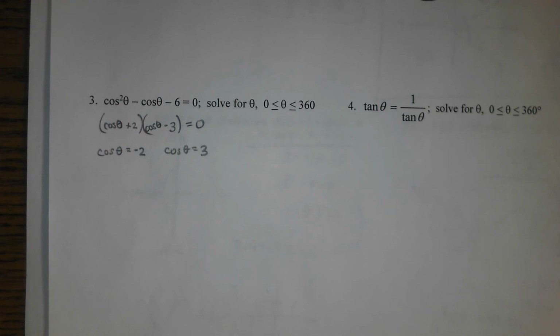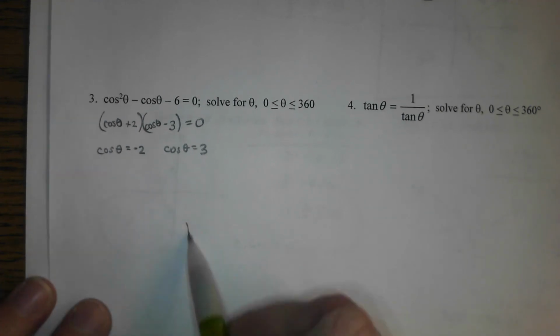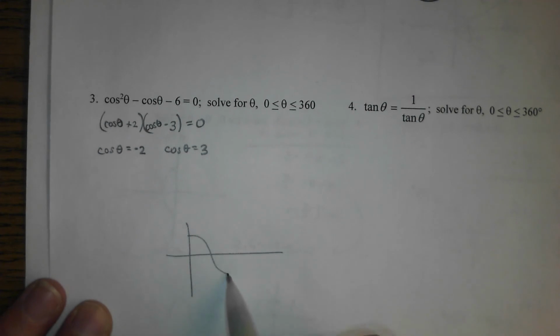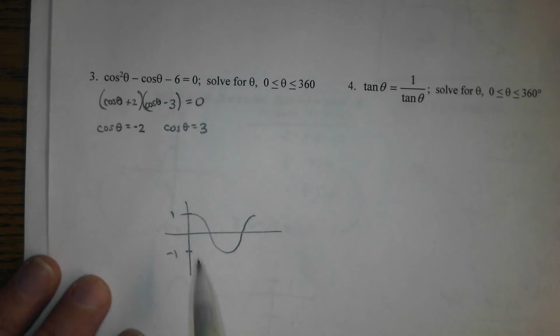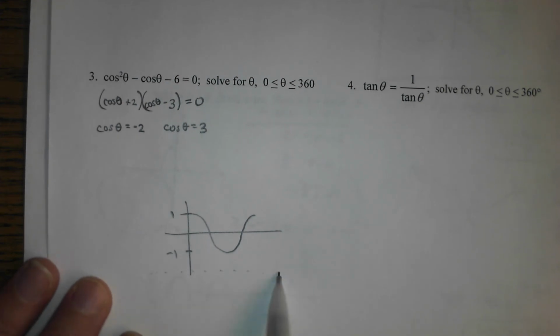Cosine values always have to be between what two numbers? Cosine values always have to be between 1 and -1. If you're looking for where the cosine equals -2, it's never going to happen. And if you're looking for where the cosine is going to equal 3, it's never going to happen.